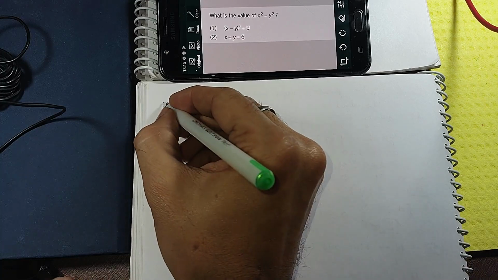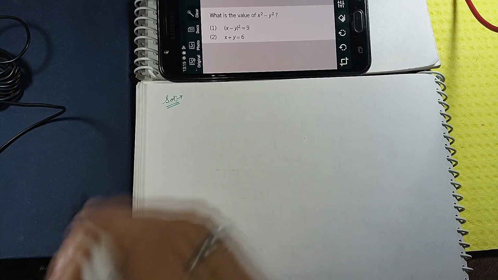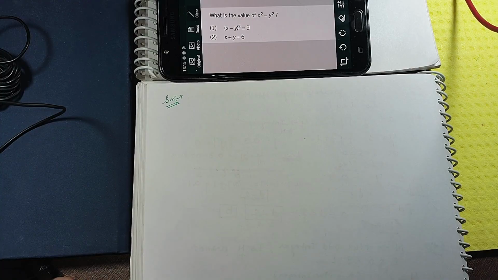What is the value of x square minus y square? So we have been directly asked this question.